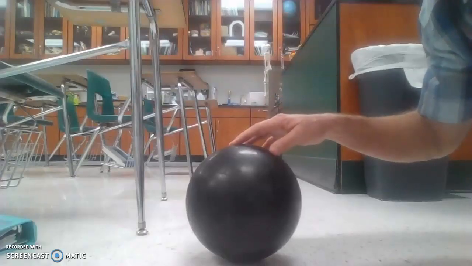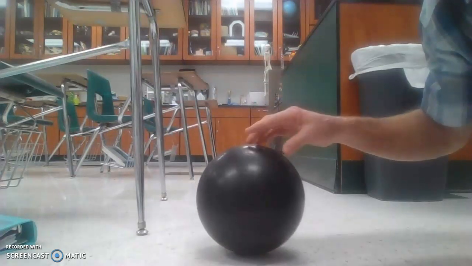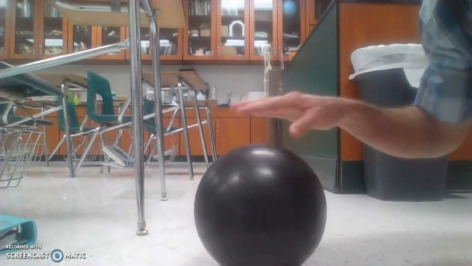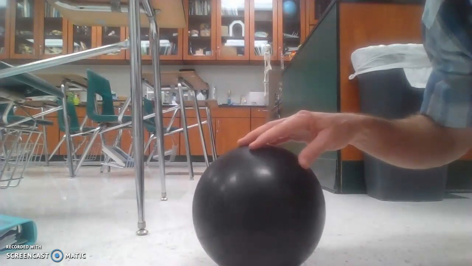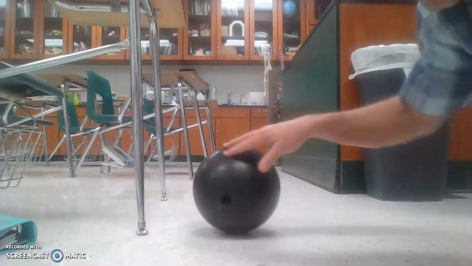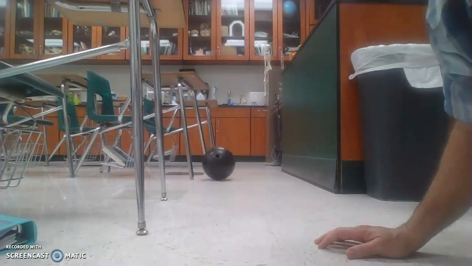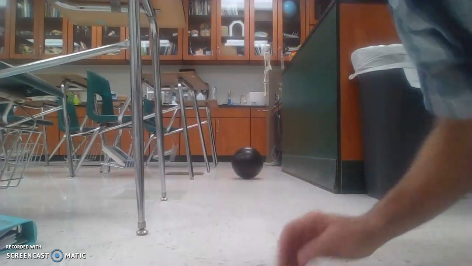All right, first example, this bowling ball. If I put a force on it, that's only when I first am touching it. Notice as soon as I let go of it, there is no force acting on it. It has motion, but it doesn't have force. Force is something that's applied to it. Once I put a force on it, it just keeps going and going because I'm not putting any force on it. Now, there is gravity acting on it, and when it hit the chair leg, that was another force acting on it.